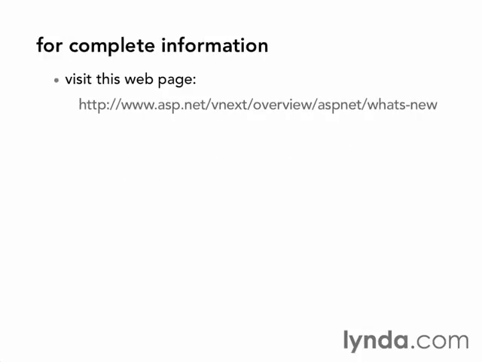All of these features and more are described in this web page on the ASP.NET website. Take a look at the documentation on that website for all of the information about what you can do now in ASP.NET 4.5.